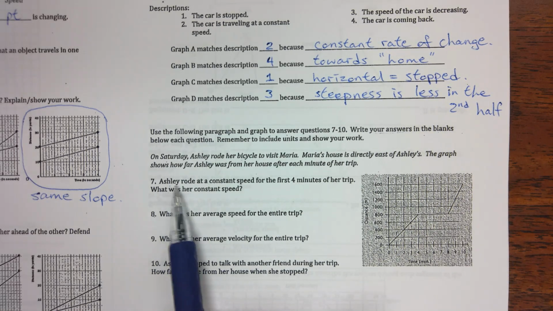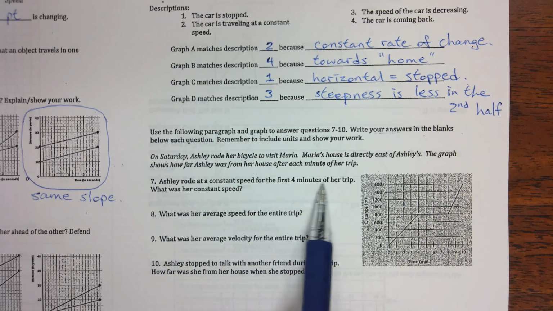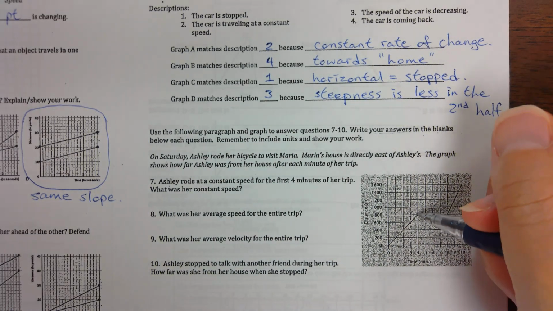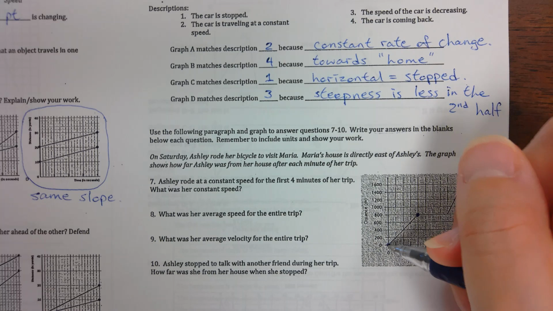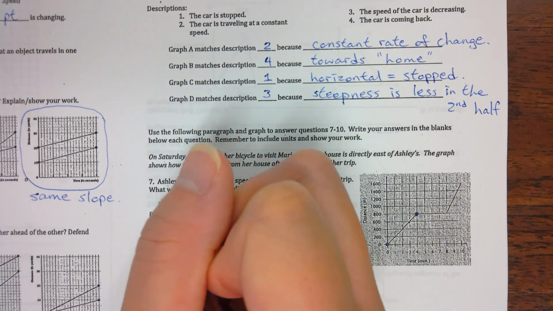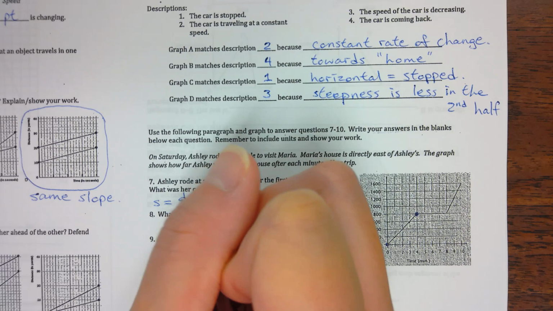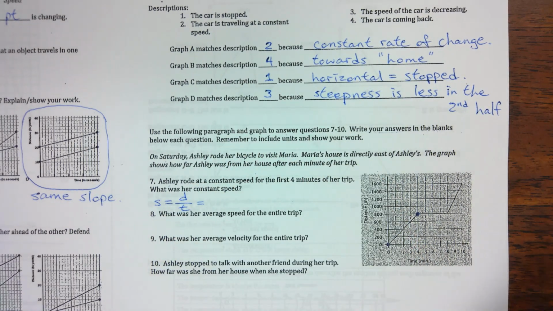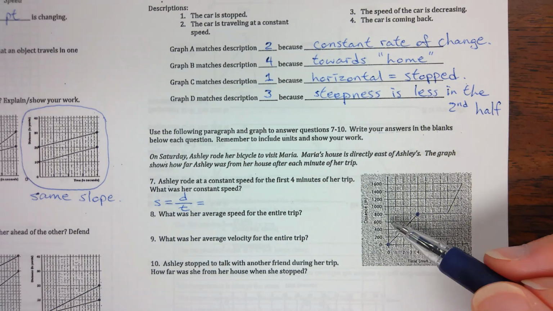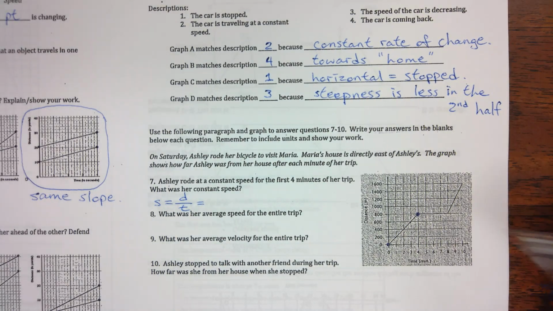Number 7. Ashley rode at a constant speed for the first 4 minutes of her trip. What was her speed? So first 4 minutes, from here to here. How do I calculate her speed? 200 meters per minute. How did you calculate it? You divide distance by time.